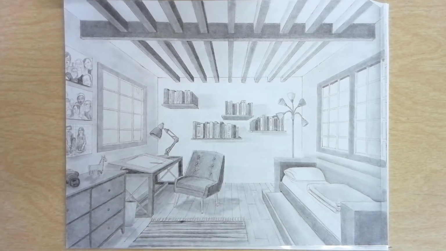Hey nerds, we are going to be talking about light sources, and more specifically how light sources play a role in how value is added to a drawing. So I have my example room here, and there's a couple things I want to point out.